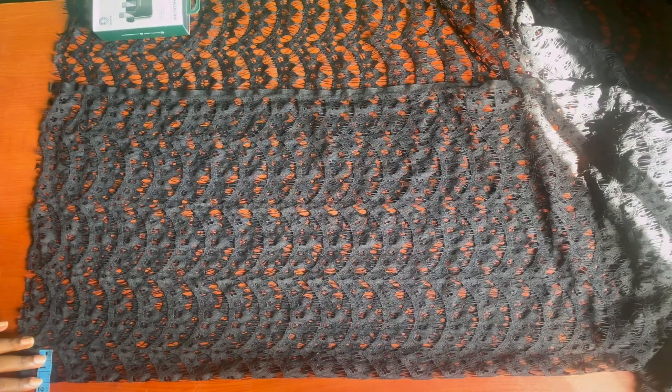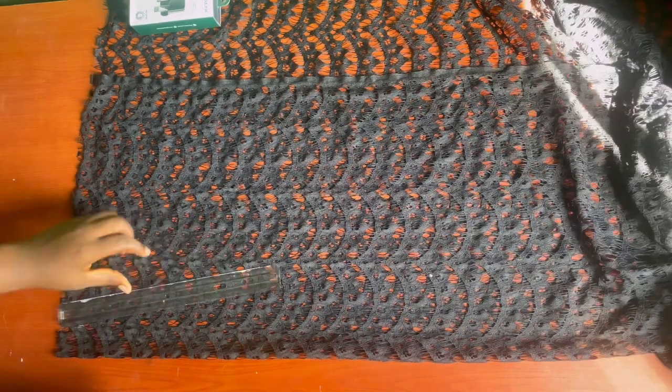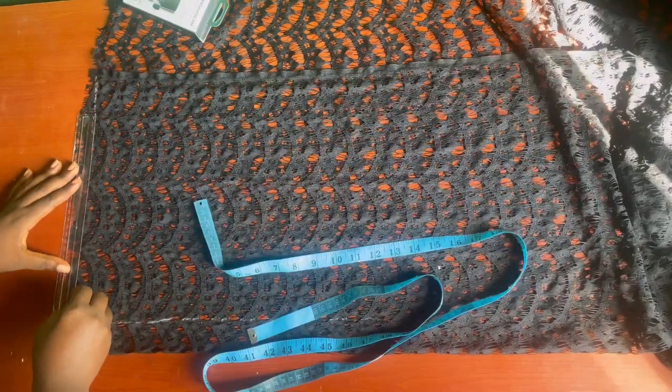This is the fabric I'll be using for this project. This is lace fabric. I have lining to match, and I also have a zipper. I'm not sure what kind of lace this is, but it is really flowy. I'm going to place my fabric on a fold, and on the folded edge I will come in by 1.5 inches, which is going to serve as my zipper allowance.